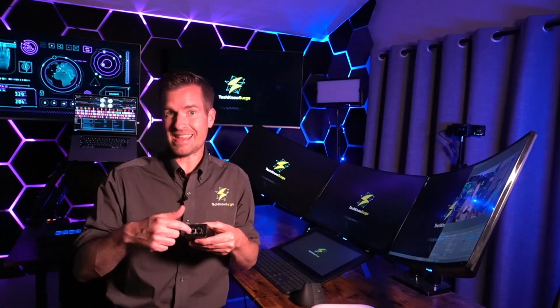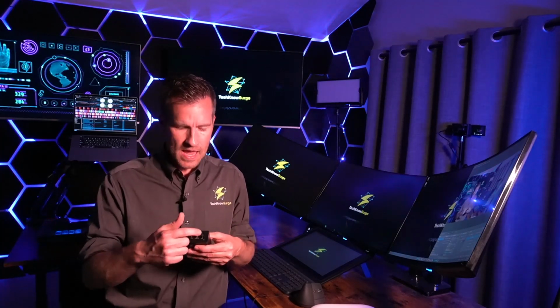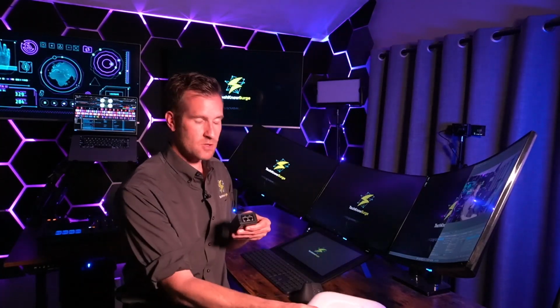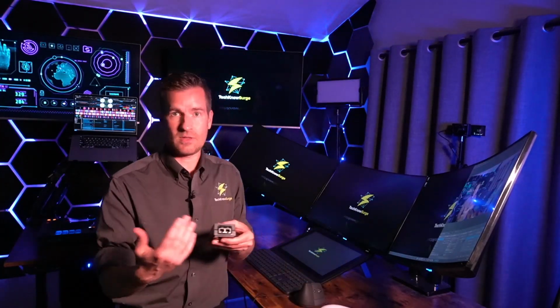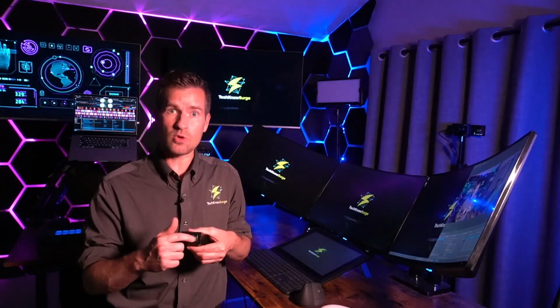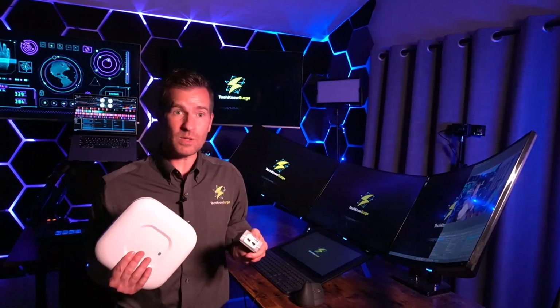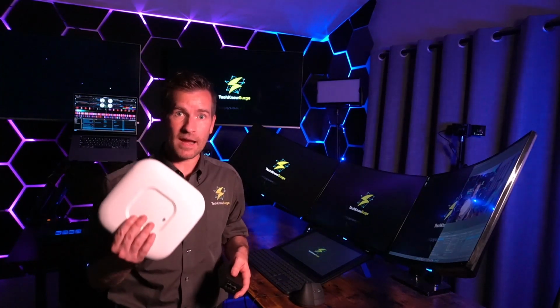One would plug into your switch, and that would give it the Ethernet, the data connection. And then the other one plugs into this device right here, and it passes through that data connection, the Ethernet connection. But you also plug it into power, so in addition to the Ethernet, it also provides power to this device right here.